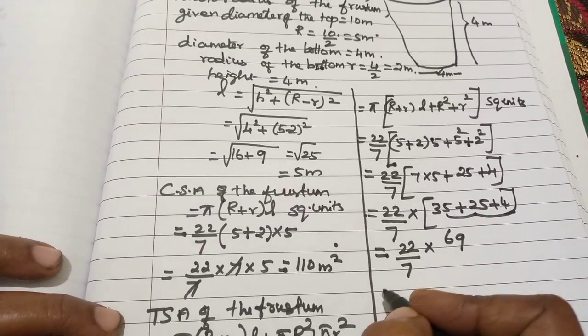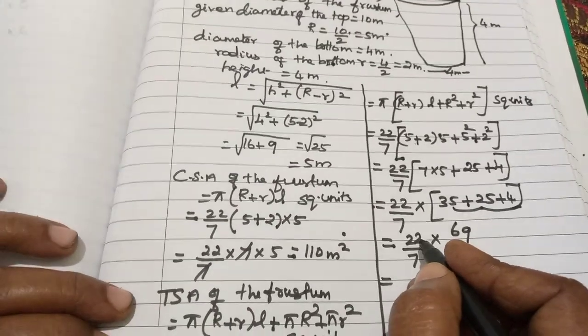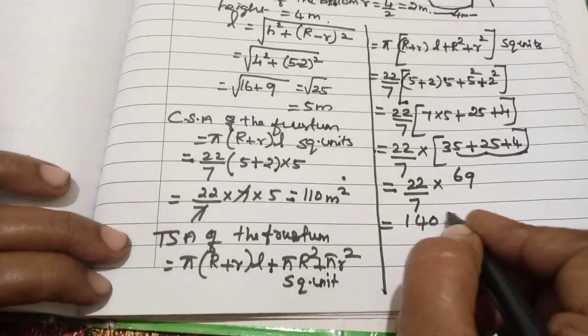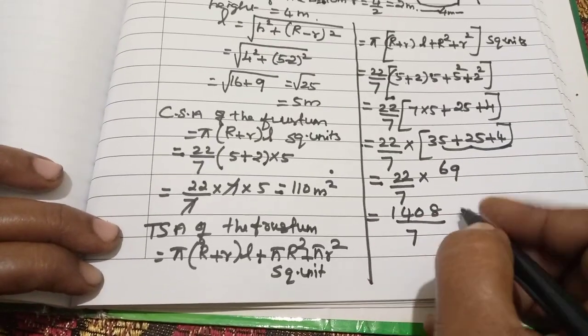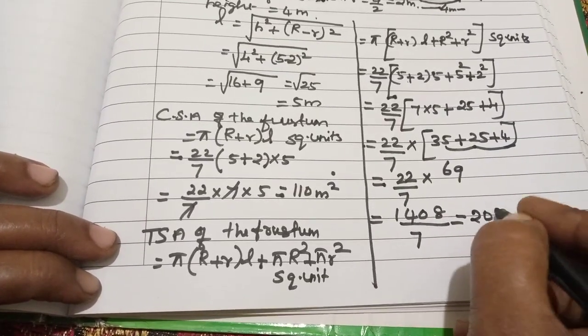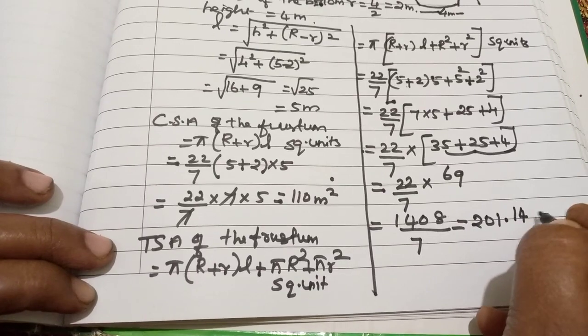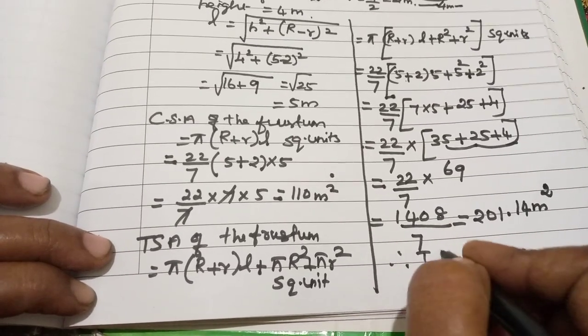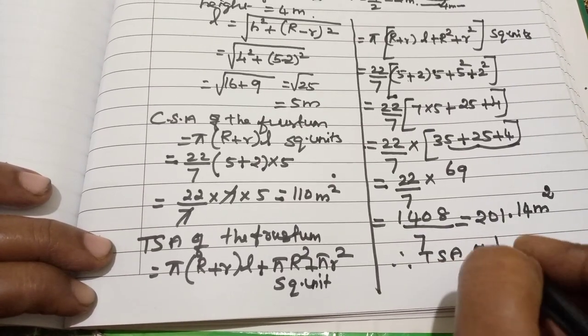Let us multiply 22 into 69, we get 1408 by 7. Divide it, you get 201.14 meter square.